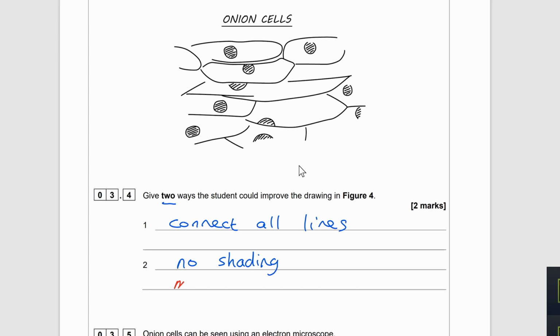What else you could say is when you have a scientific drawing, you want to make sure that the magnification is included, or a scale. A magnification or a scale is included.